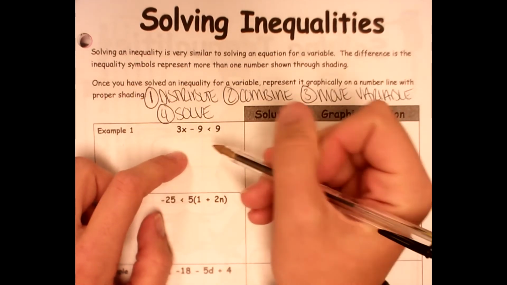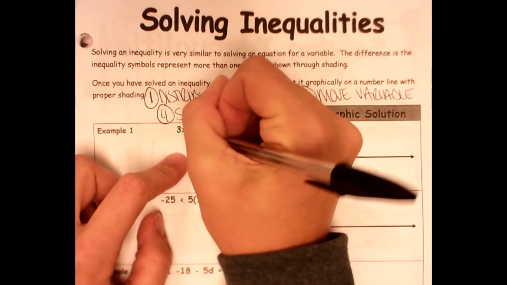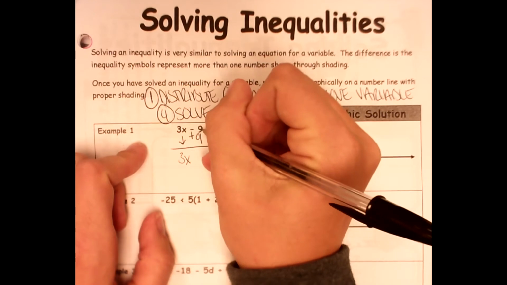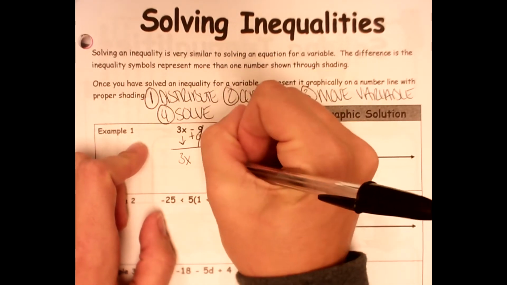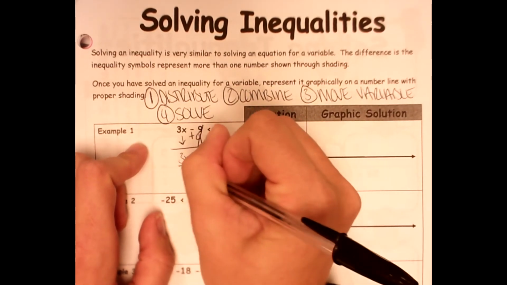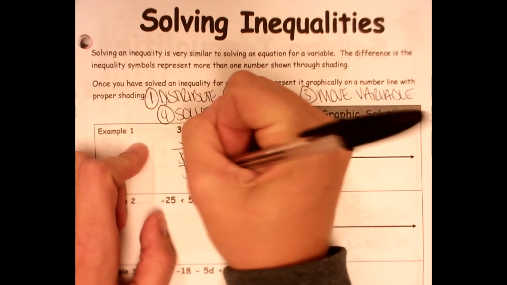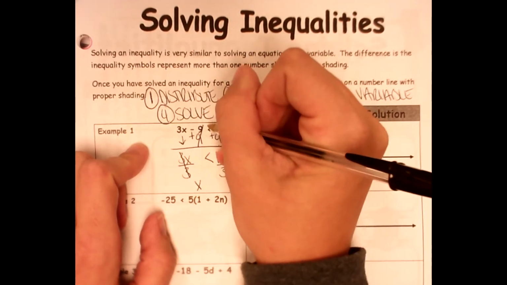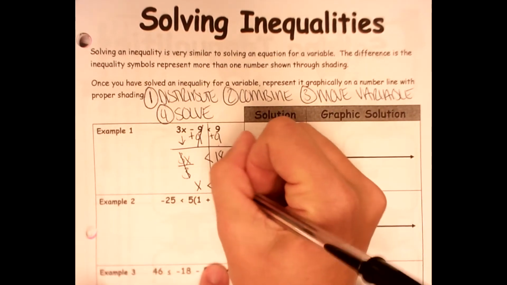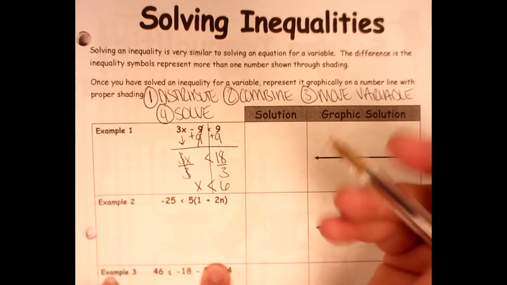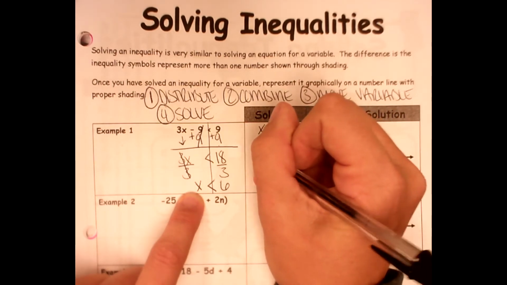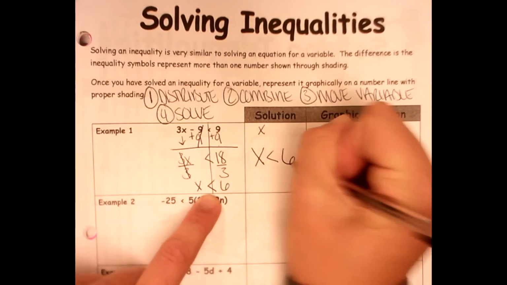It's a two-step equation. You have a -9, so you're going to add 9 to both sides. Bring down your 3x. -9 plus 9 cancels out. Bring down your symbol. 9 plus 9 is 18. Then you divide by the number in front of the x. 3's cancel out. Bring down your x. Bring down your symbol. 18 divided by 3 is 6. And then you rewrite it. You want your solution to always be x first. So luckily our answer is already like that. X is less than 6.